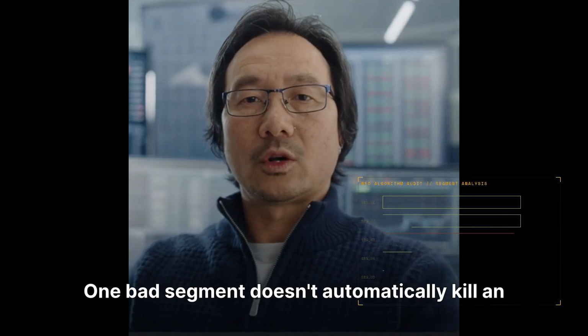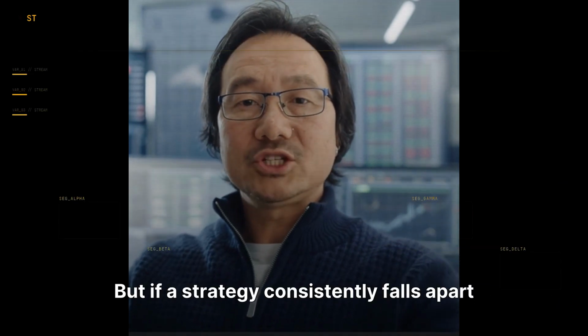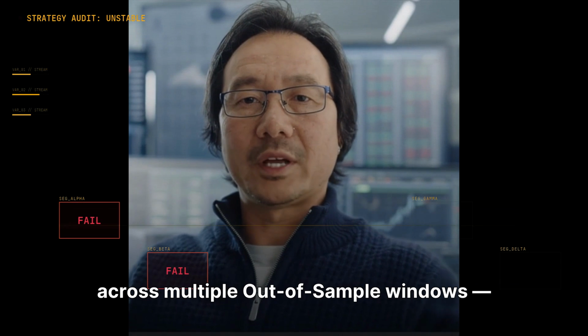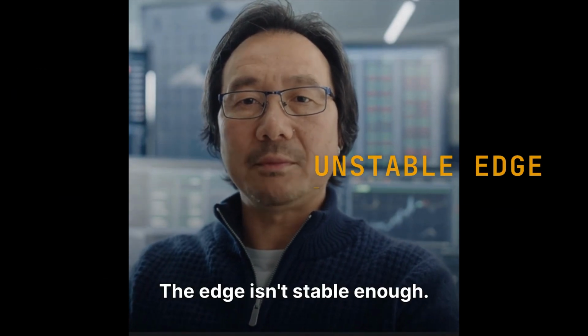One bad segment doesn't automatically kill an EA. Markets go through rough patches. But if a strategy consistently falls apart across multiple out-of-sample windows, it's telling you something important. The edge isn't stable enough.